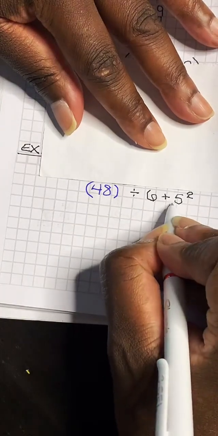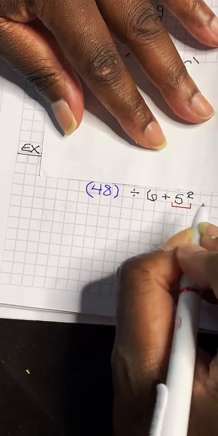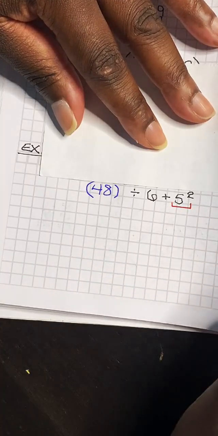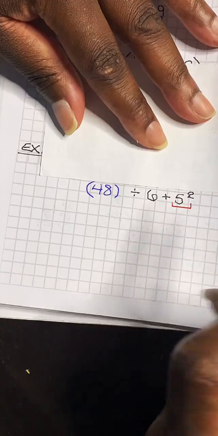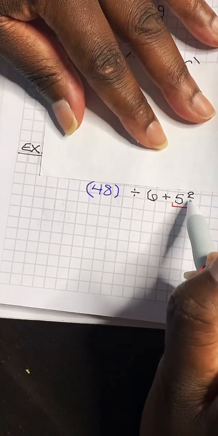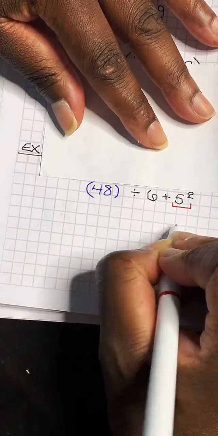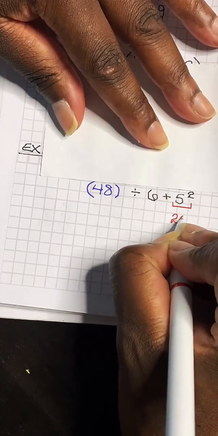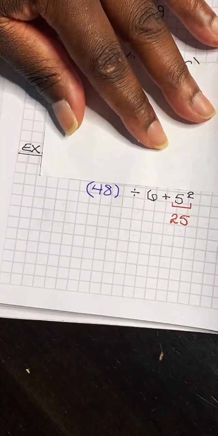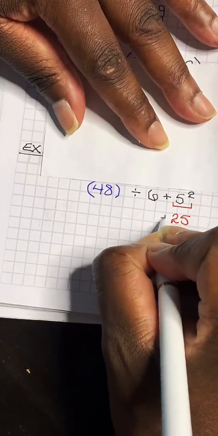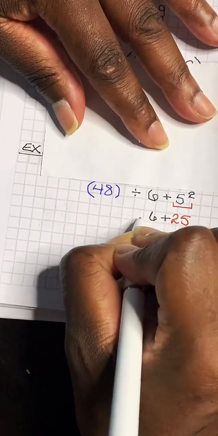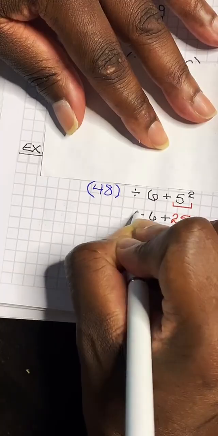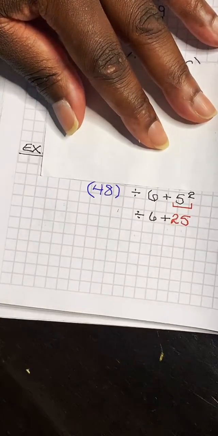Our exponent is 5 squared. 5 squared is not 10. It's not 5 times 2. It's 5 to the second power. So that's 5 times 5, which gives me 25. Bring down the plus sign, bring down the 6, bring down the division sign, bring down the 48.